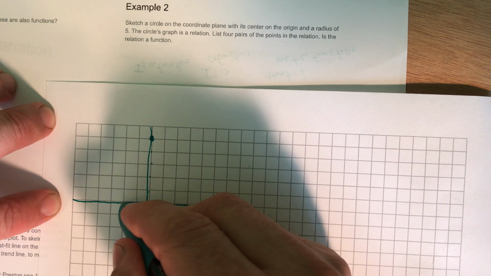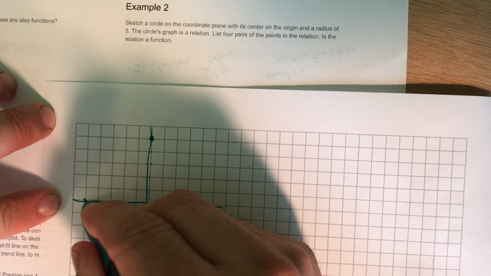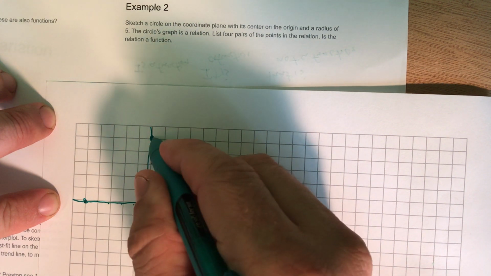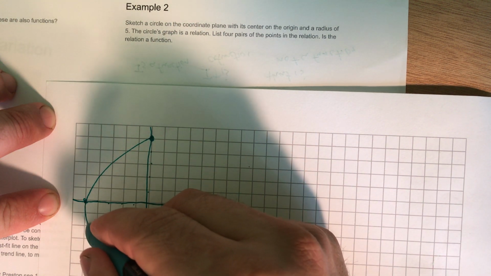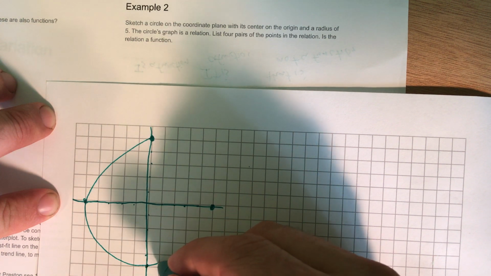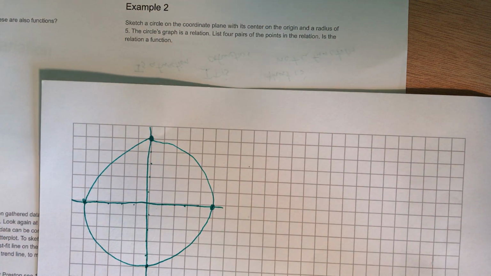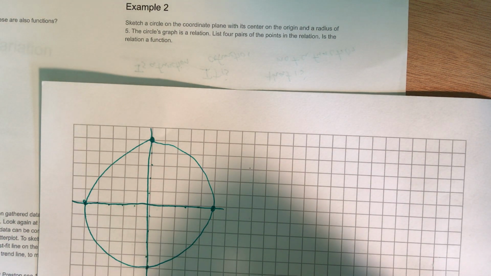And this way, 1, 2, 3, 4, 5. Draw a circle. Okay, so there's your circle. Now, it says the circle is a relation. List the 4 pairs of the points in the relation.